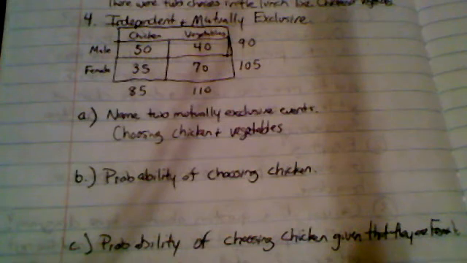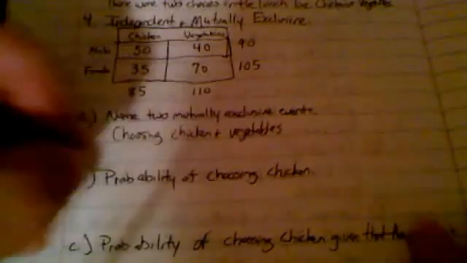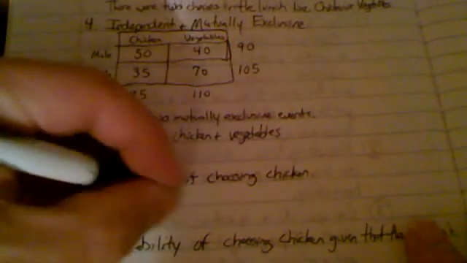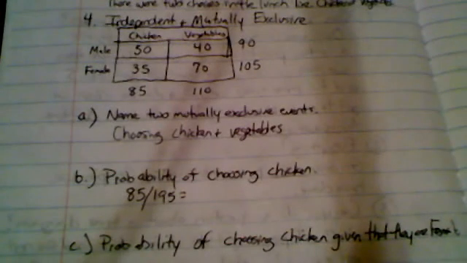Okay, B, the probability of choosing chicken. So let's look at chicken. There's 85 that choose chicken out of the 195 total people. So 85 out of 195 choose chicken. So the probability of choosing chicken is 0.436.